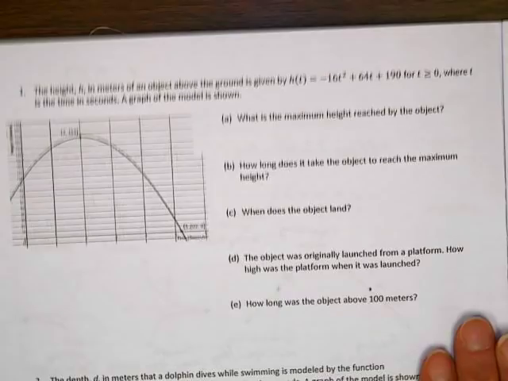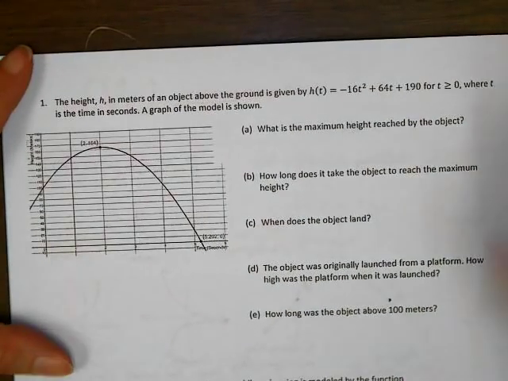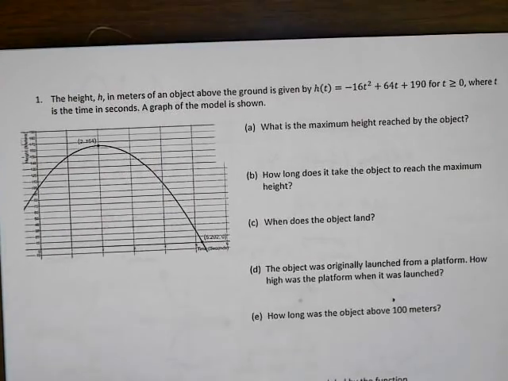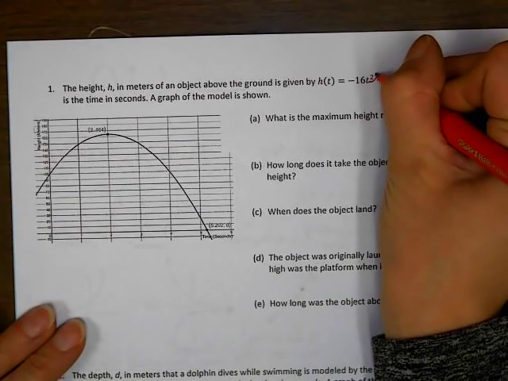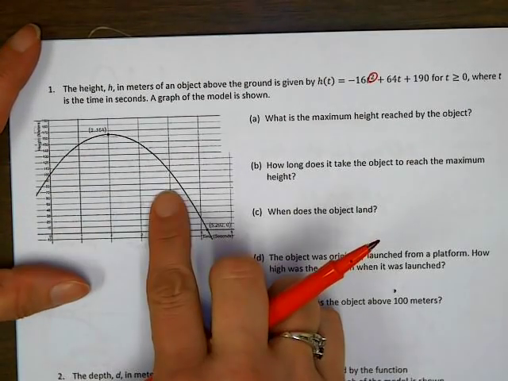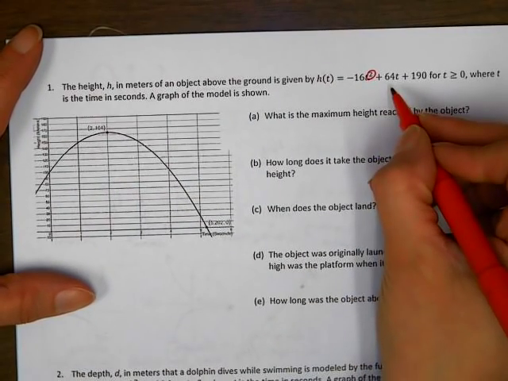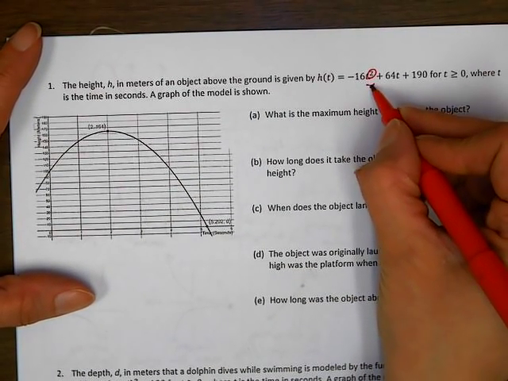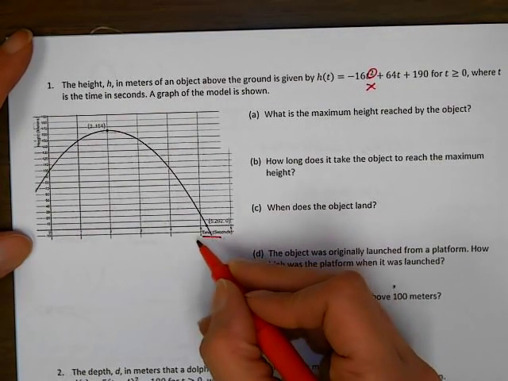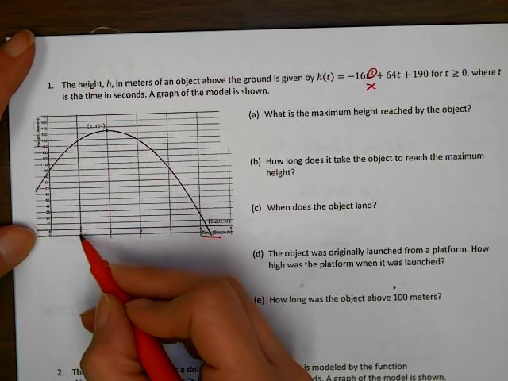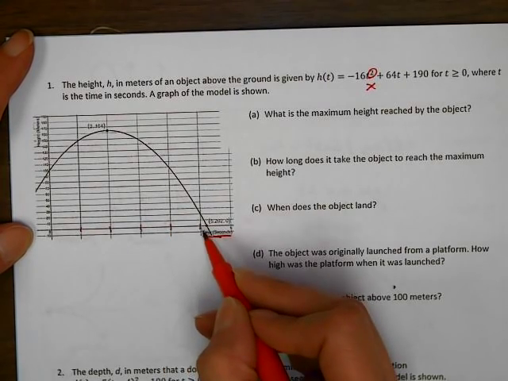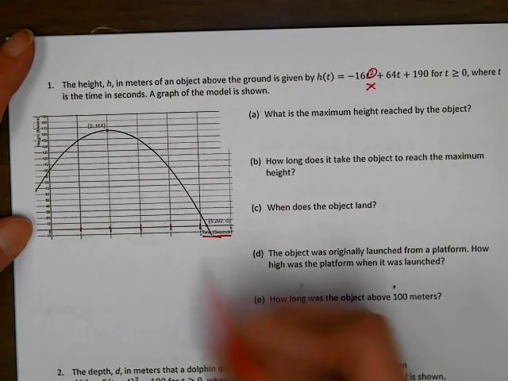So let's turn the page. Okay, this first one here, the height in meters of an object. Okay, so here's the equation. Notice that there's a squared power. So this is definitely a quadratic. And they've drawn the graph. I don't see x's. Instead of x values, they've got t values. So the x-axis here is time. Okay, so time is passing: 1, 2, 3. Time is in seconds. Here's 4 seconds. Here's 5 seconds. So the x-axis is time.